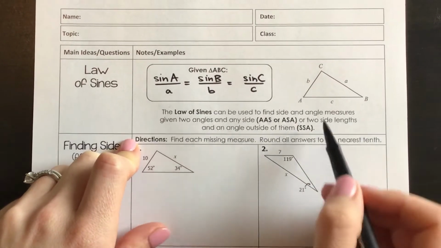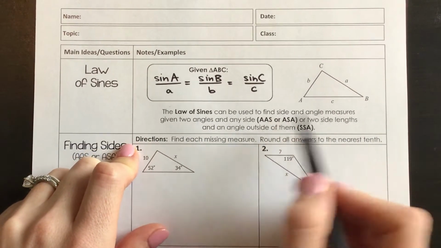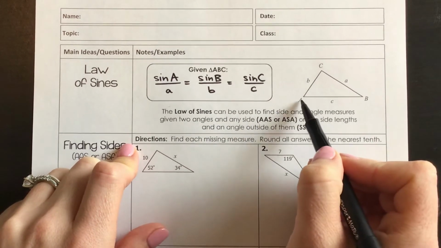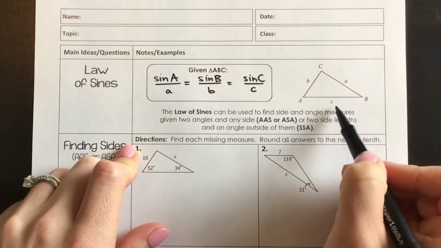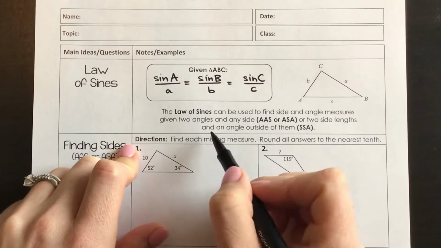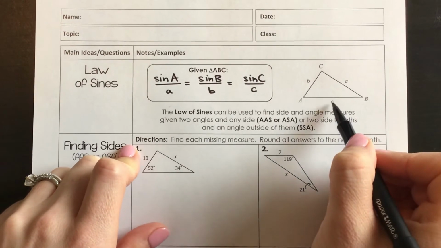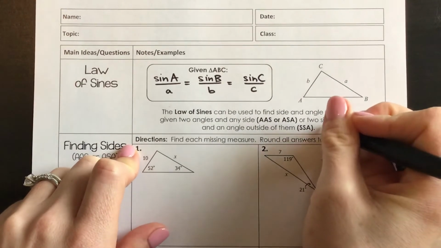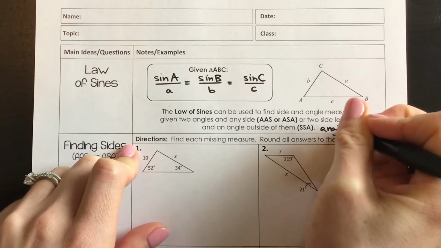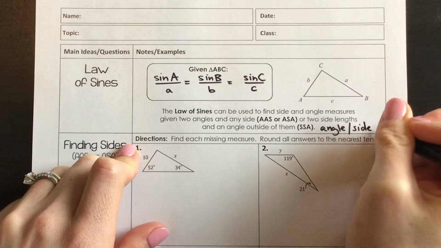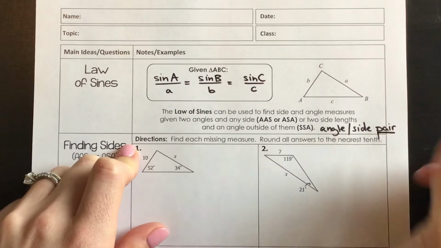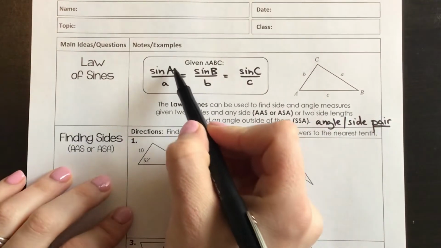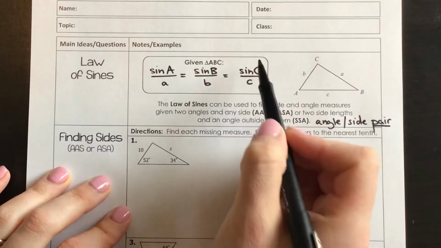Okay, so this idea, all of this, we can use side and angle measures if you have 2 angles and any side. So if you have like A and B and then any of the 3 sides, or if you have 2 side lengths and an angle outside of them, meaning like C and A and not this one, but like either of the other angles. So what it comes down to is that you need an angle side pair. Okay, very, very important. You need an angle side pair, meaning you need both angle A and side A, or both B's or both C's.